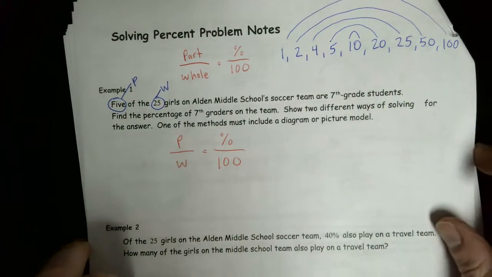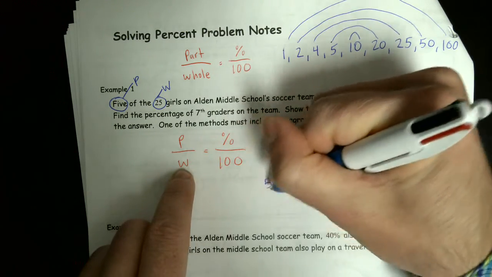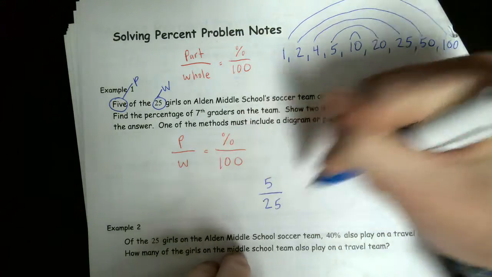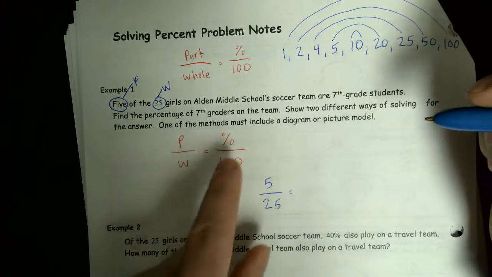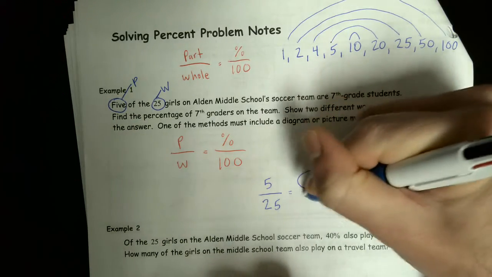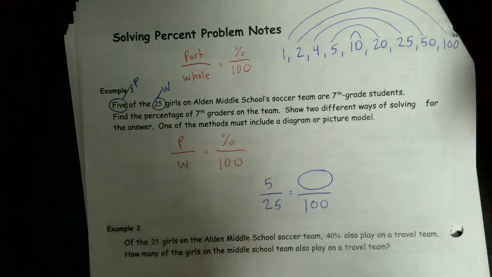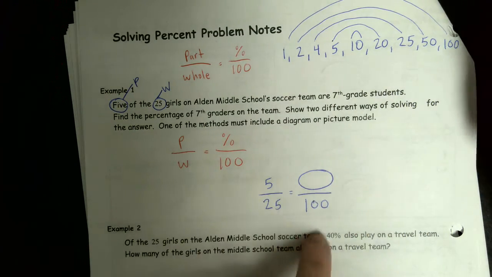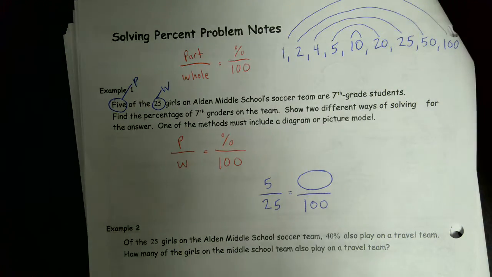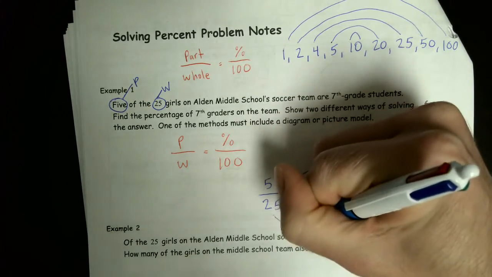To set this up, the part is 5, so where the part would go, I'm going to put the number 5. 25 is the whole, so below the 5, I'm going to put 25. Equals, the percent is what we're looking for, so I'm going to put a big circle where the percent would be. That's where our answer will go. And 100 would go here. Now, I'm feeling good because we can get easily from 25 to 100 by multiplying by 4, because there's 4 quarters in a dollar. 25 times 4 is 100.